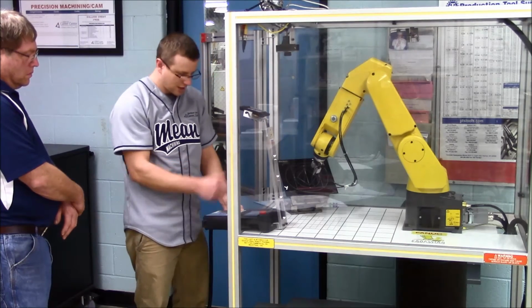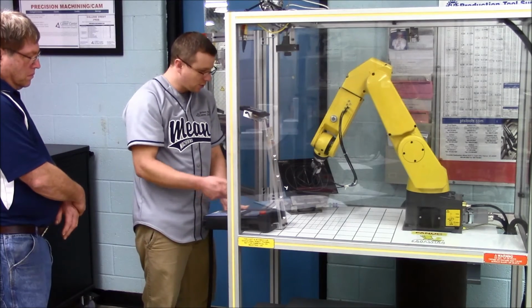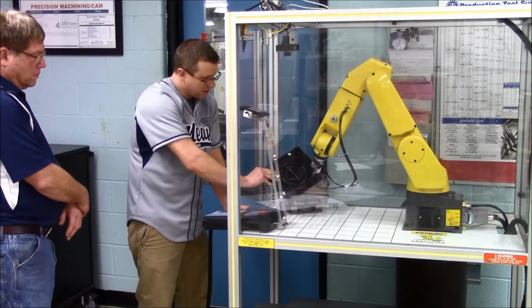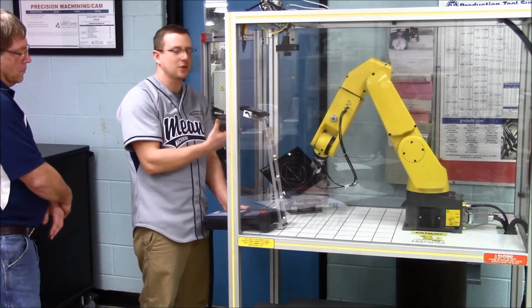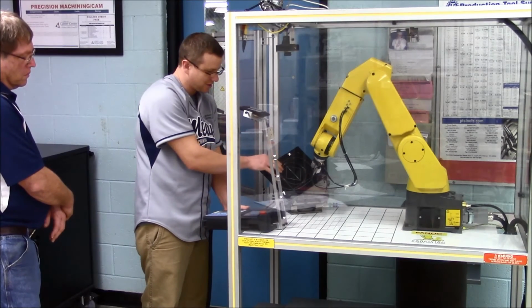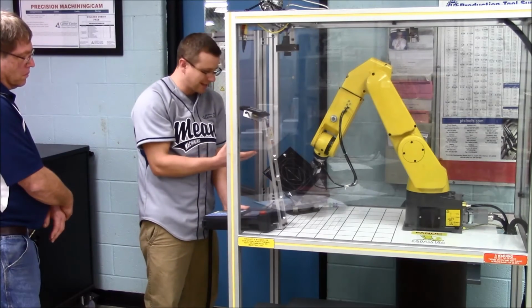Okay, so now that we've demonstrated that it will follow that square around, now we're going to actually change the position of that, and using the user frame, we want it to only reteach those directions, and it doesn't matter if I move this or I change the direction like that.